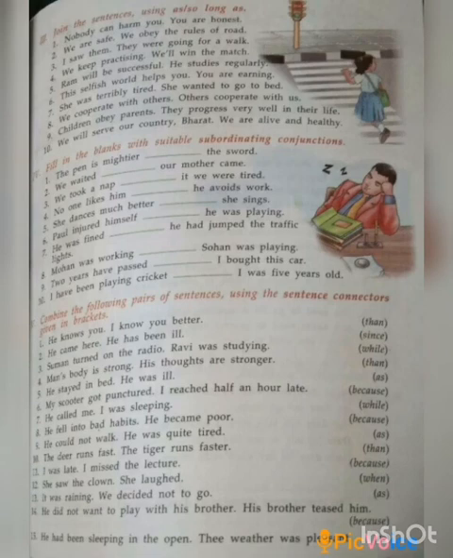Page number 39. Third one, join the sentences using as or so long as. And fourth one, fill in the blanks with a suitable subordinating conjunction. And fifth one, combine the following pairs of sentences using the sentence connectors given in the brackets.